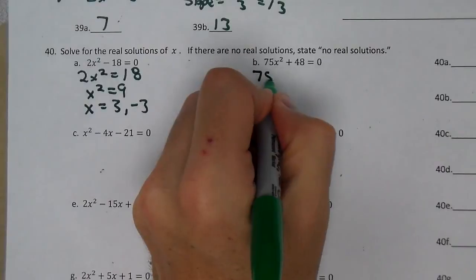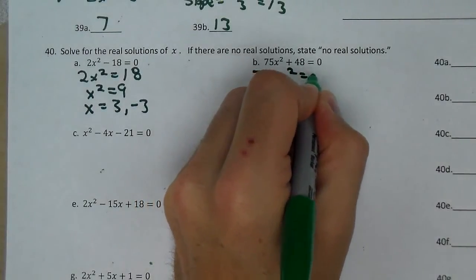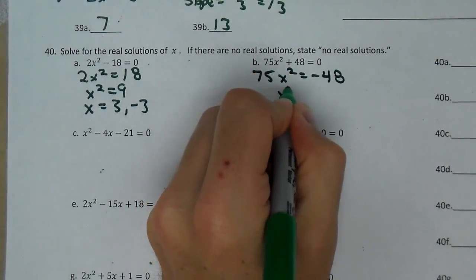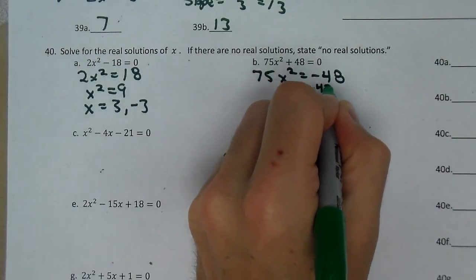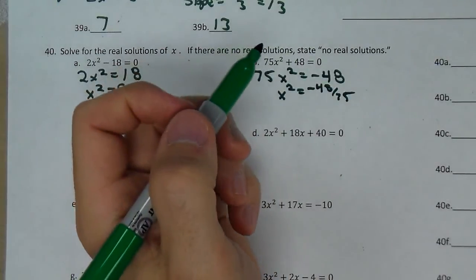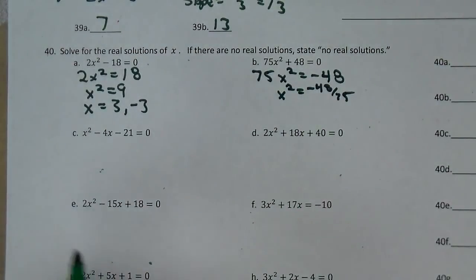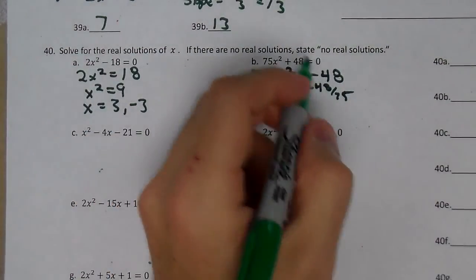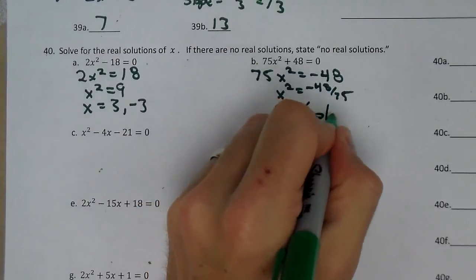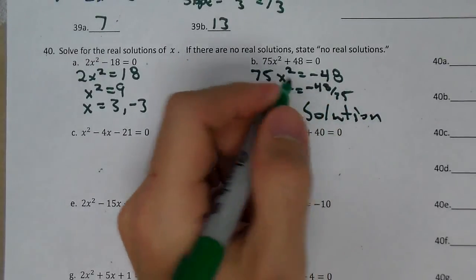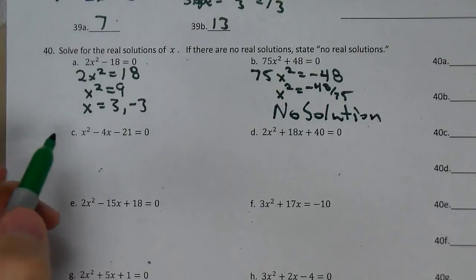For b, I get 75x squared equals negative 48. If I divide that, I get negative 48 over 75, which I'm not even going to simplify, and I'm going to stop right there, because I'm going to eventually, if that works out, take the square root of both sides, and taking the square root of a negative gives me no solution. I should say no real solution in this case.